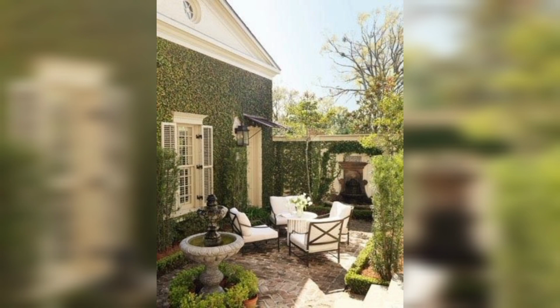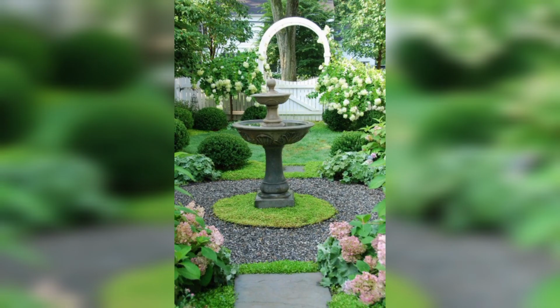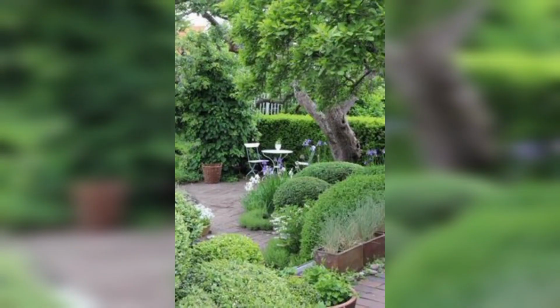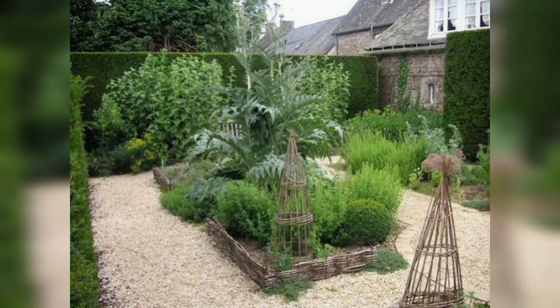Today we have to discuss how we can design a garden, what the basic principles are to design a garden, and which things we need to design a garden. Here you can see different types of flowers and different types of plants in the garden.